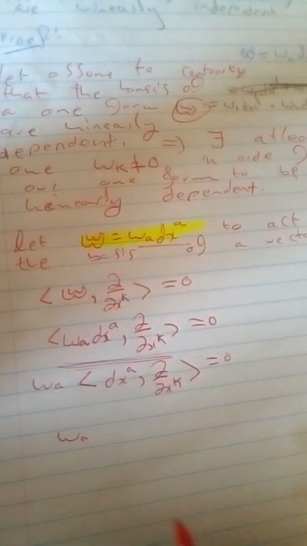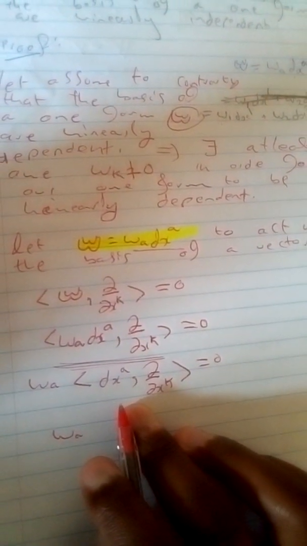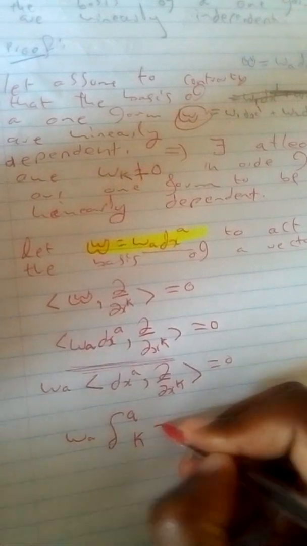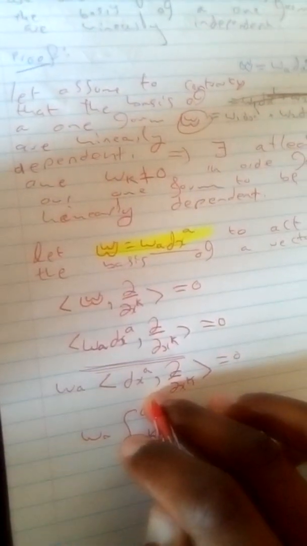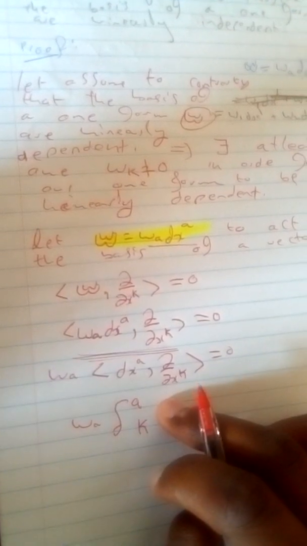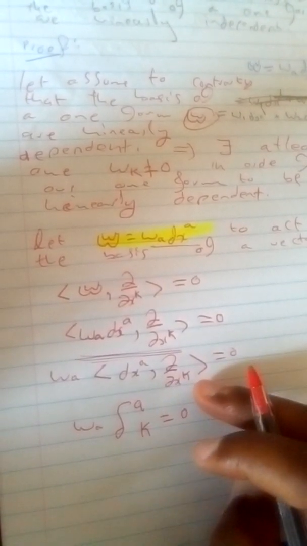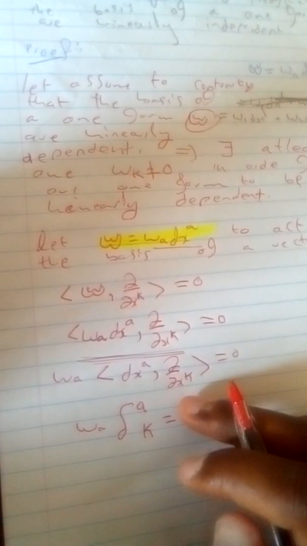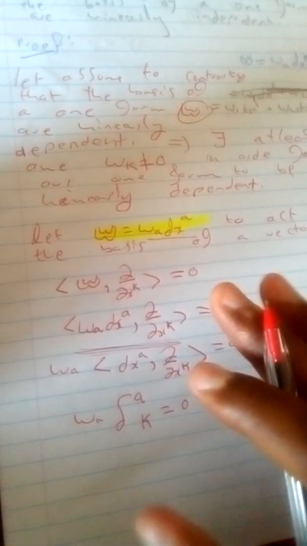As the same thing applies from the first video, this will give us the Kronecker delta, but things tend to change a little here. If you saw the first video that I did to prove that the basis of a vector were linearly independent, you'll see there's a bit of a change, but we're still applying rules.